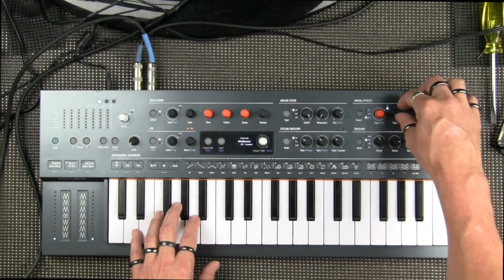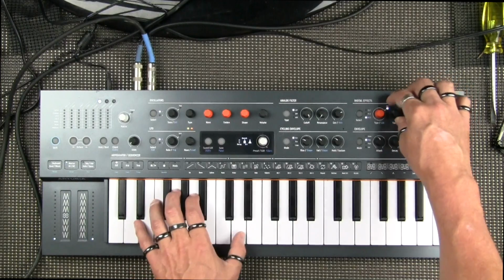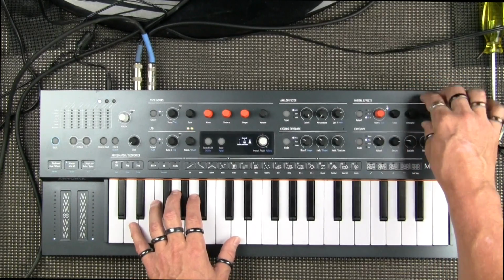Wow, that's really interesting with the damping. Let's hear this really short with medium damping.